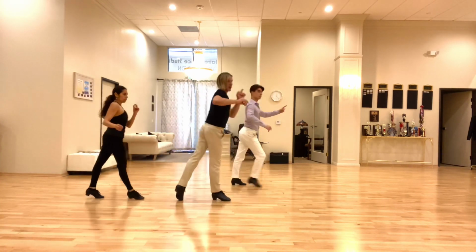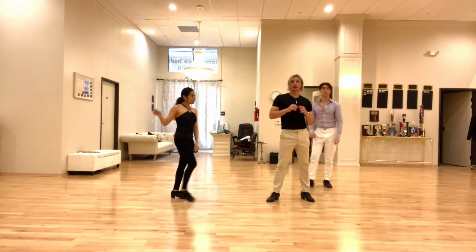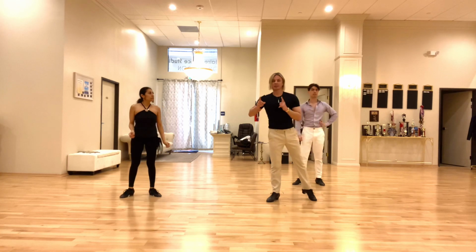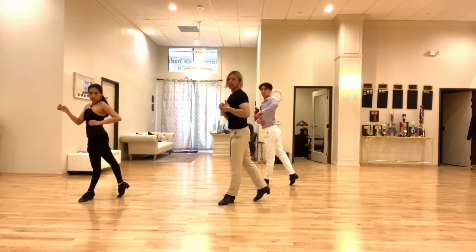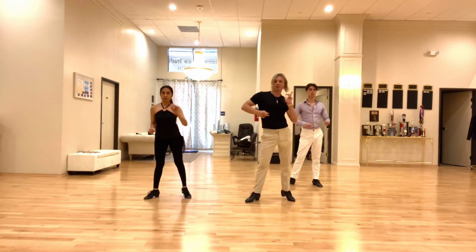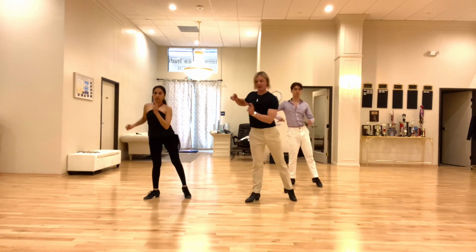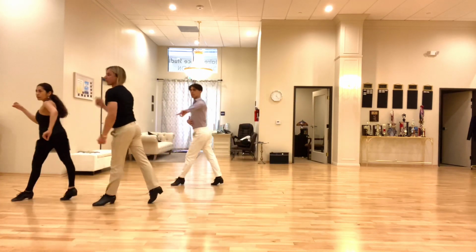And 2 and 3 and 4 1. So if I count and 2 and 3, the leg will go on the number, and on the and you're doing these actions, and then only the leg. And 3 and 4 1.